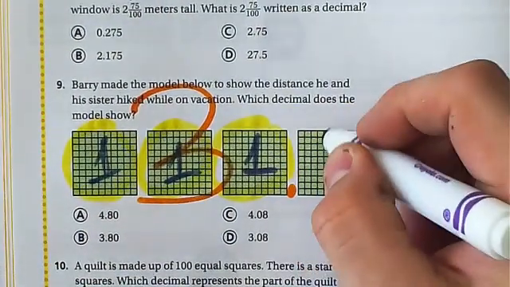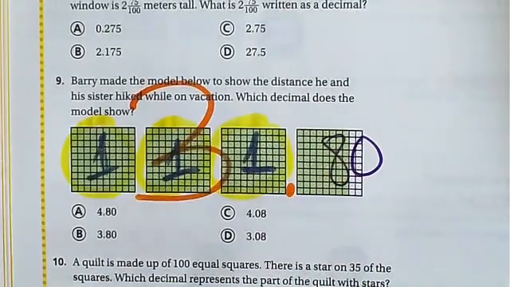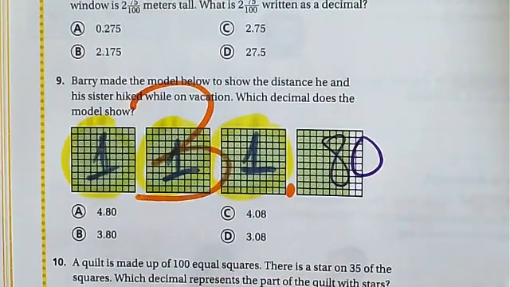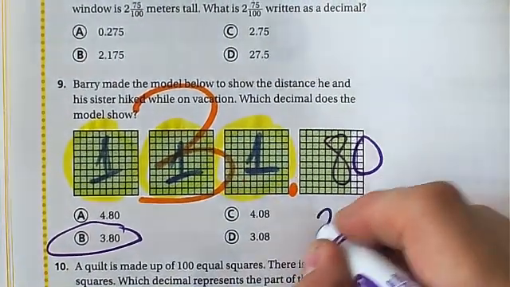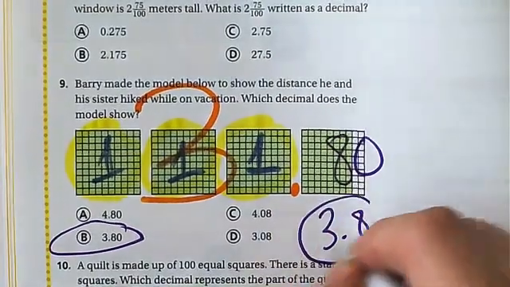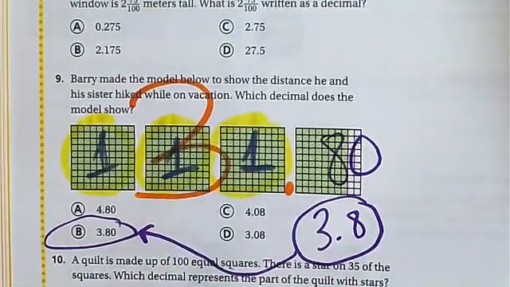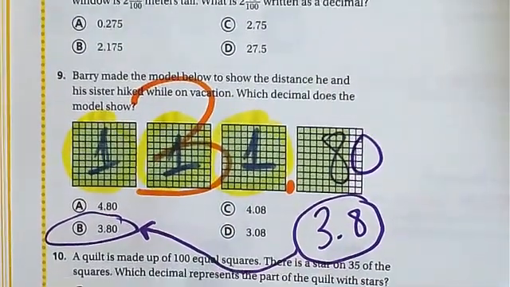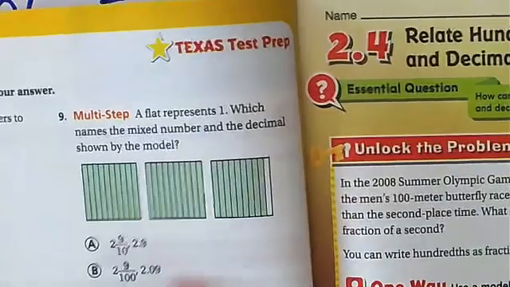In this not-a-whole right here, I've got 10, 20, 30, 40, 50, 60, 70, 80. So there's 80 single little pieces inside that, supposed to be one whole. So you can already see your answer here, 3.80. Now, this would also be worth the same amount, because I could also do these as tenth sticks, and let me show you what those would look like.